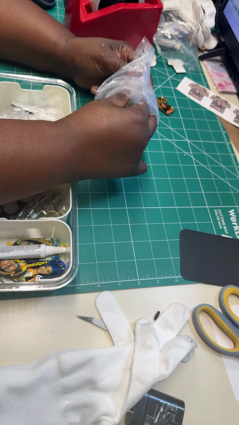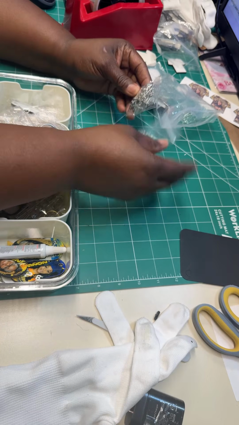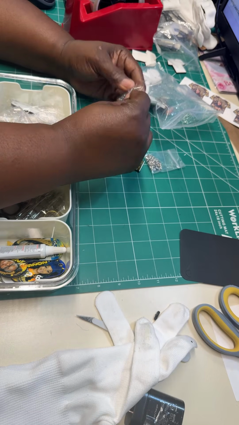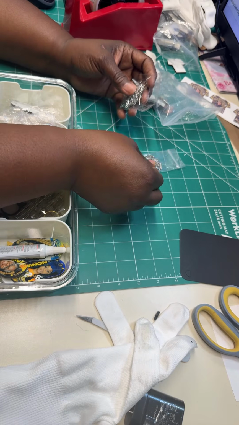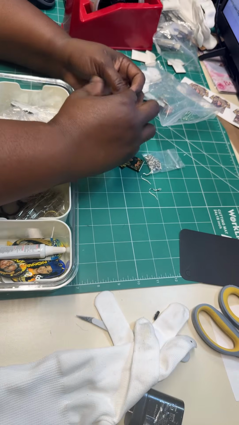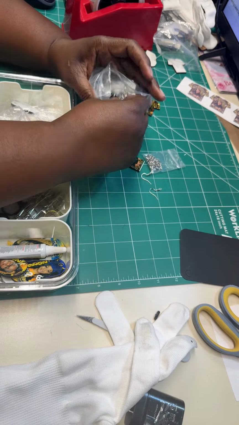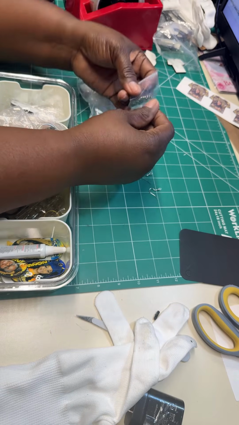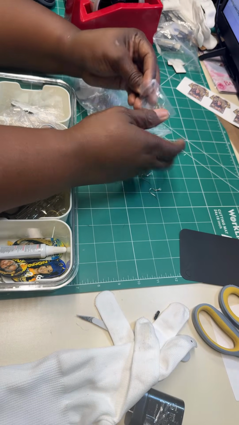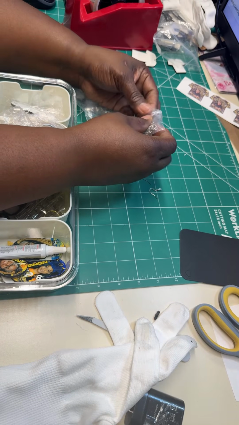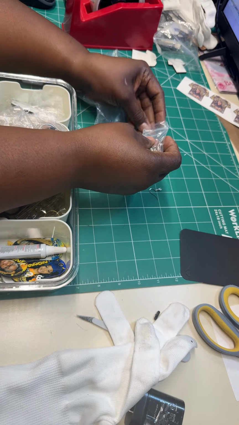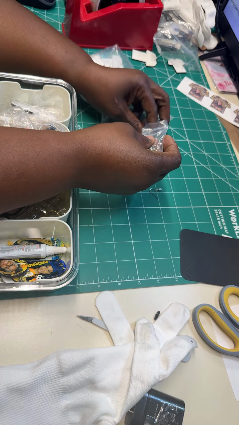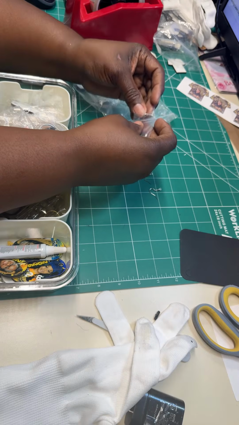So I really wanted to do gold, but I grabbed the first ones I saw. So we're going to do silver today. And they do come in gold. So get the colors that coordinate with your colors. Well, the silver would be the standard color.